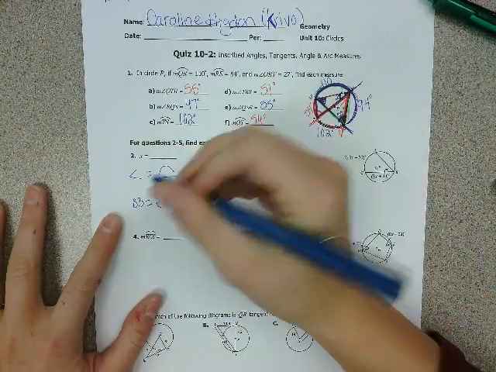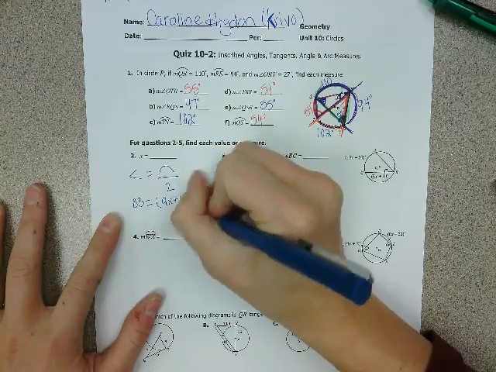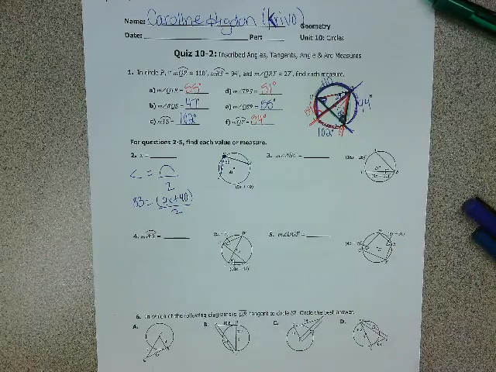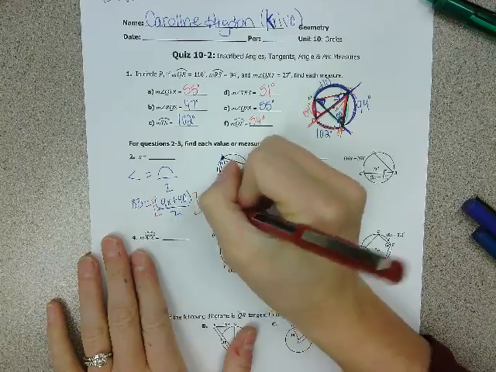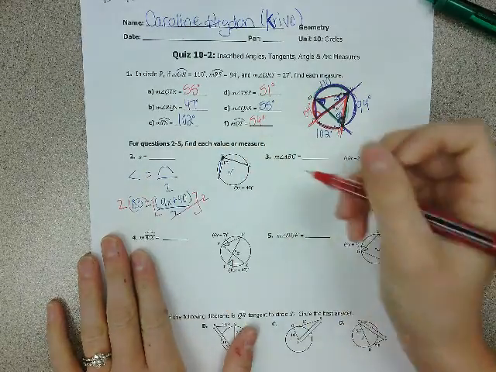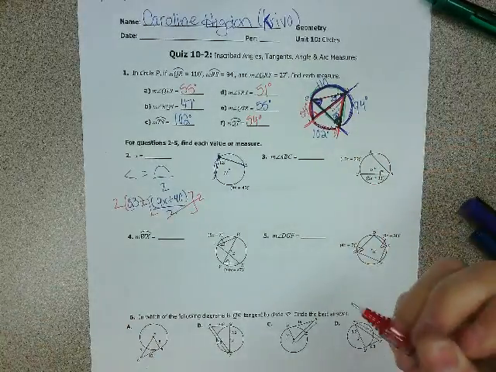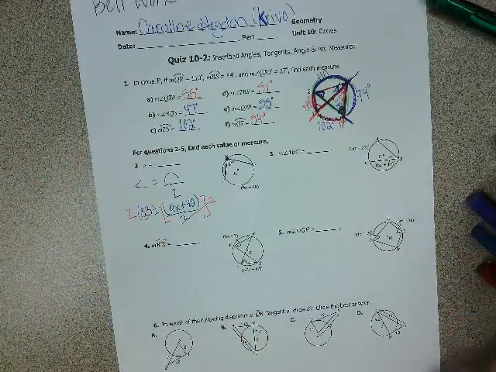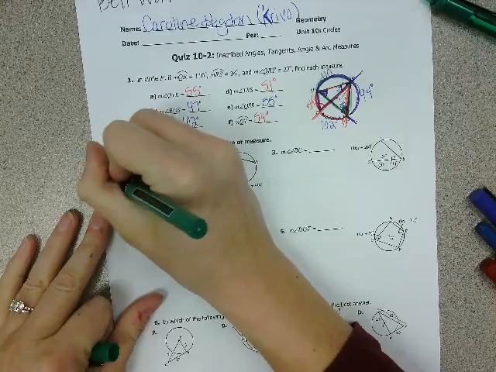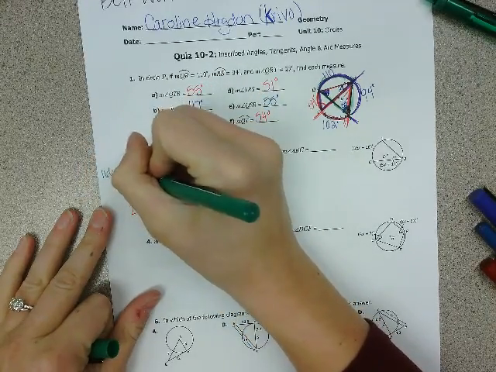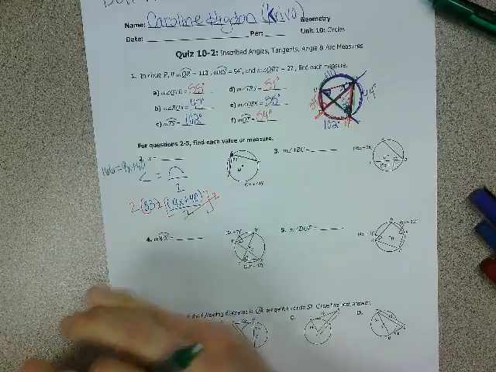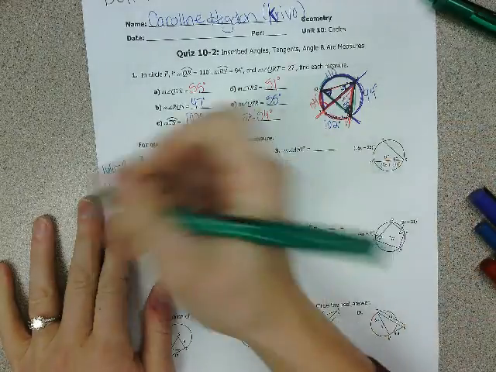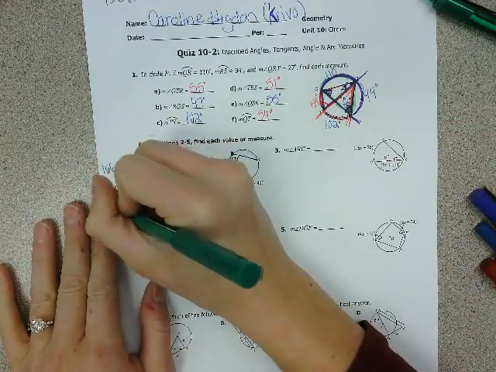And the arc is 9x plus 40 divided by 2. How do I get rid of that 2? Multiply by 2 on both sides. So 2 times 83 is 166. I did not leave myself a lot of room, did I? So 166 equals 9x plus 40. Subtract 40 from both sides. I get 126. Divide by 9. I get x is 14.